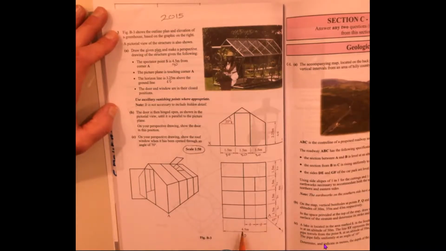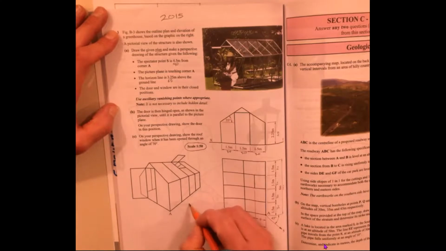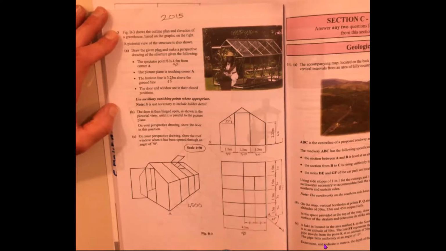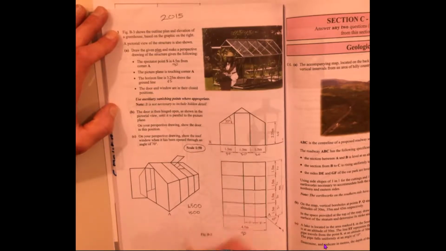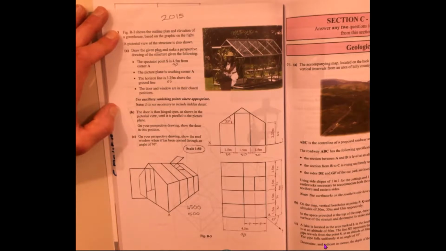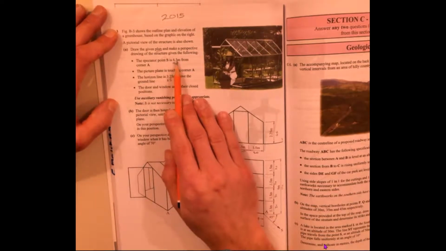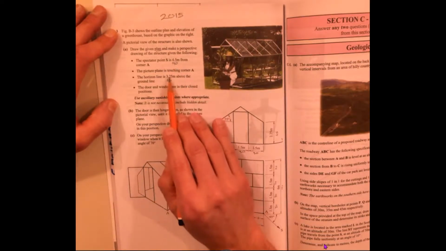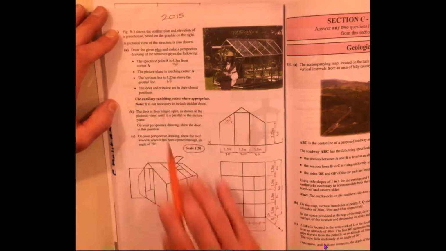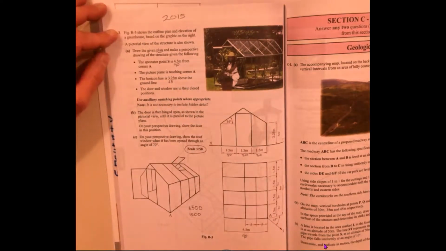So what I mean by that, 4.5 meters: 4-5, and stick on enough zeros to get to 4 digits. It's 4,500 millimeters. 1.5 meters, 15, stick on the digits, and that's 1500 millimeters. And again up here, 4.5 meters is 4500 millimeters. This is 3250 millimeters. Get all those in millimeters first, then we divide by 50.